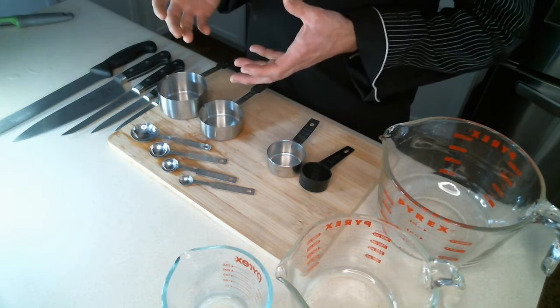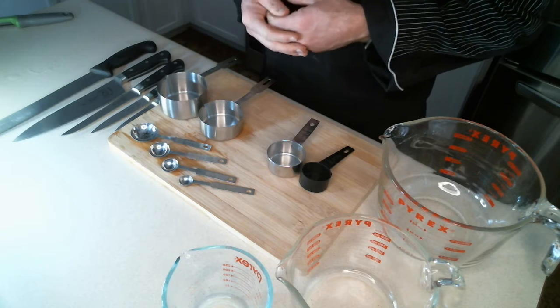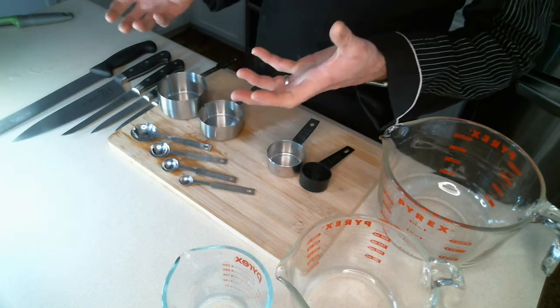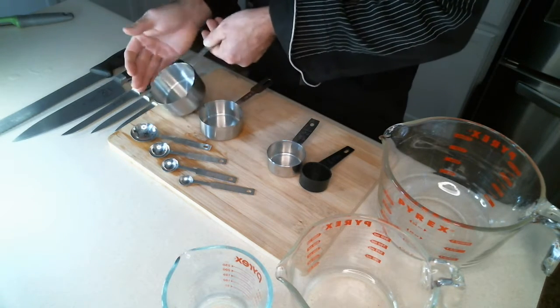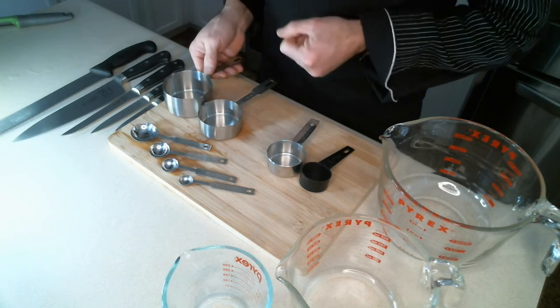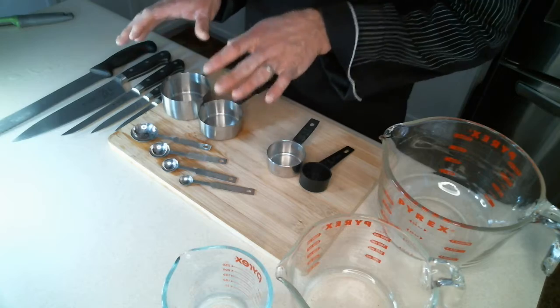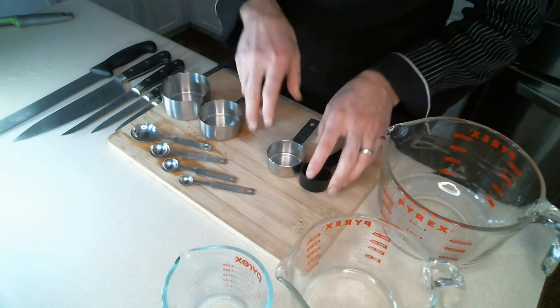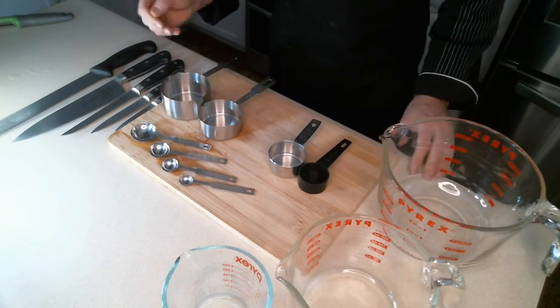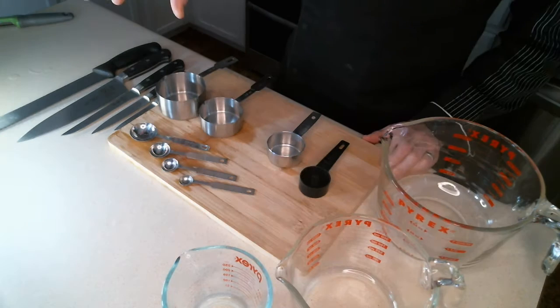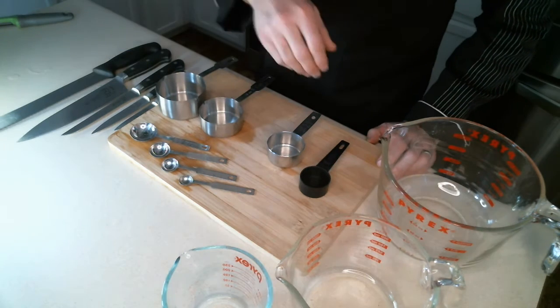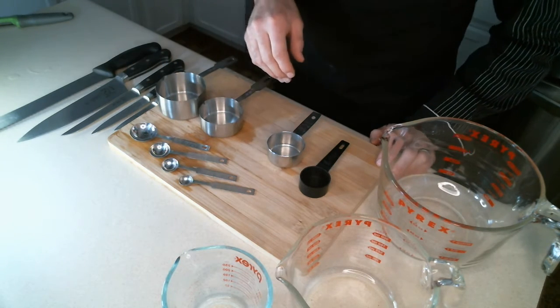Those can really mess up a recipe because it's not as compacted into your cup as the person who created the recipe. So when it comes to that kind of stuff, I highly suggest that you use actual weights on dry goods.